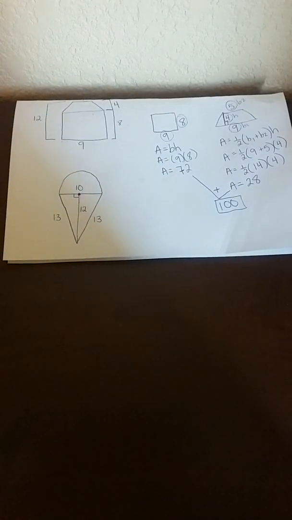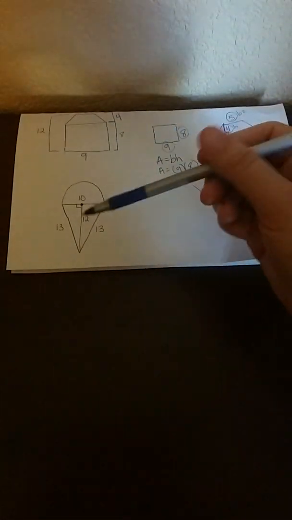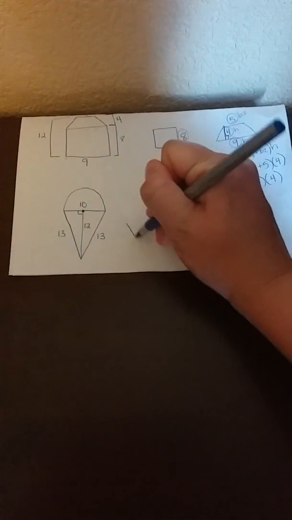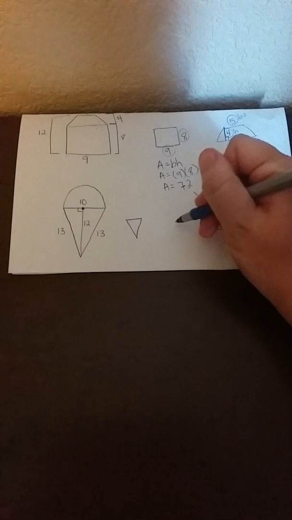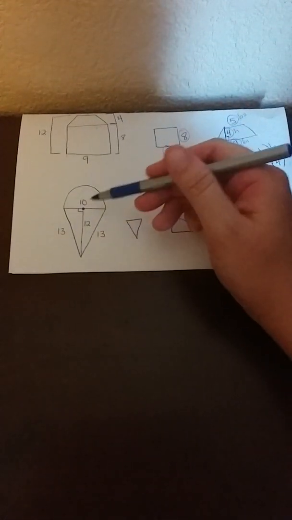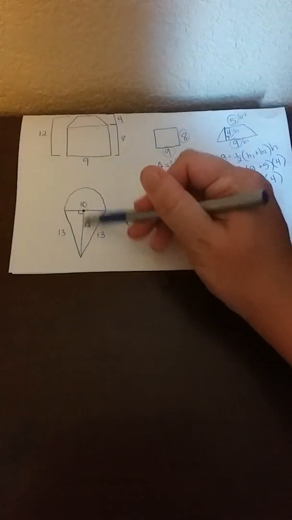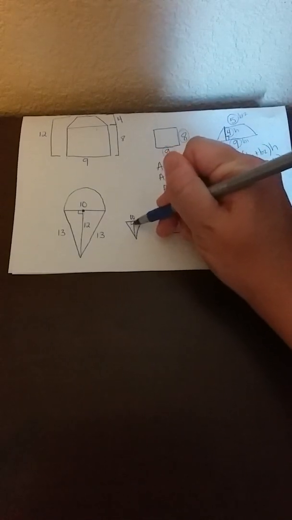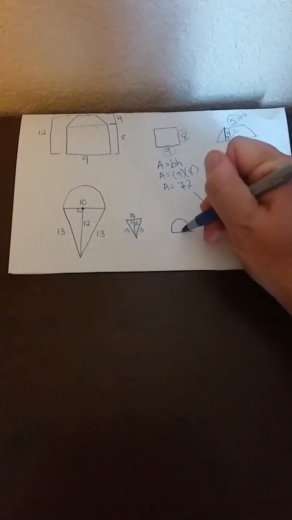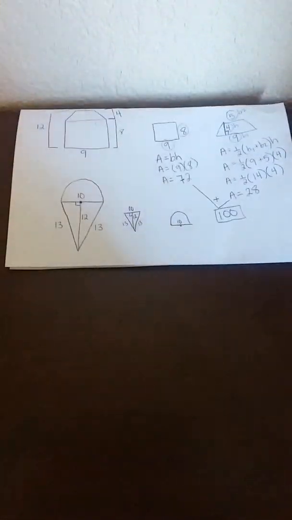Okay, let's go ahead and look at this last problem, which is this ice cream cone type shape. This is made with a triangle and a semicircle. So I've got a triangle and a semicircle. My triangle here, this bottom side is 10. This side going through the middle of it is 12, and then 13 and 13. On my semicircle, the only part of that is this side, which is 10, which is my diameter.